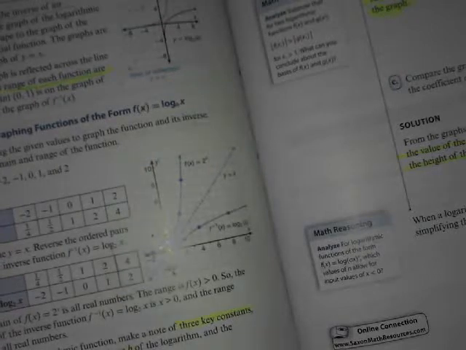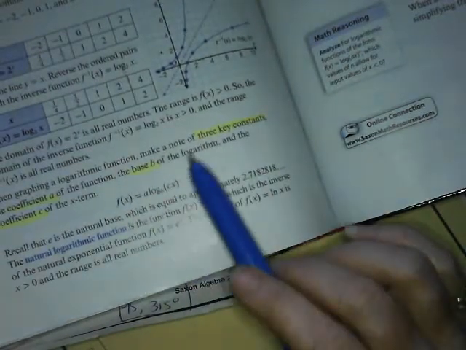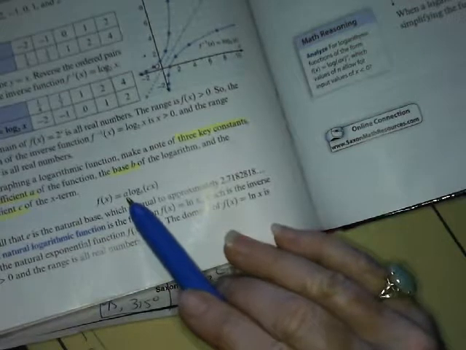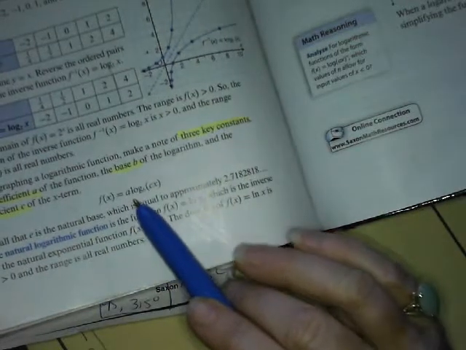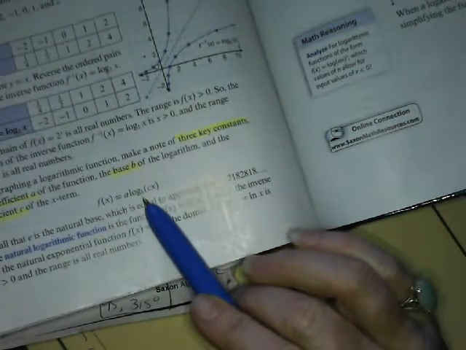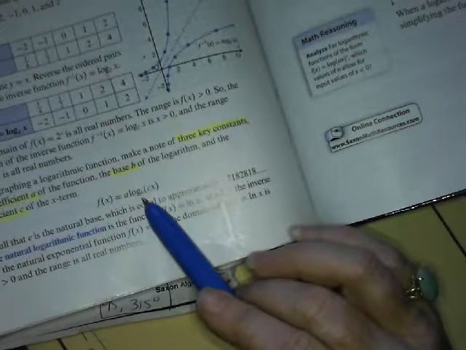So what else do you need to know? This is the form of a logarithmic function. This number right out front will stretch the graph, and I think when the base is a larger number, it actually compresses the graph.